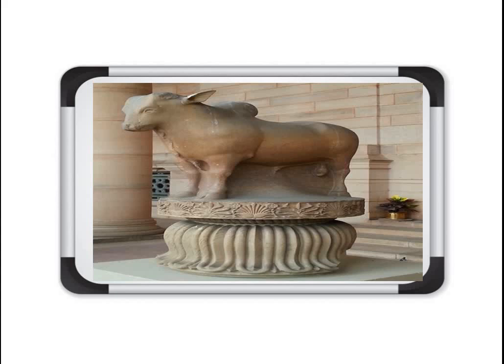Clear? And now it is kept in Rashtrapati Bhavan of our country. So this is one of the great pieces of sculpture made at the time of Ashoka, the Rampurva Bull. Clear? It was in Bihar at the time, but now it is placed in Rashtrapati Bhavan.